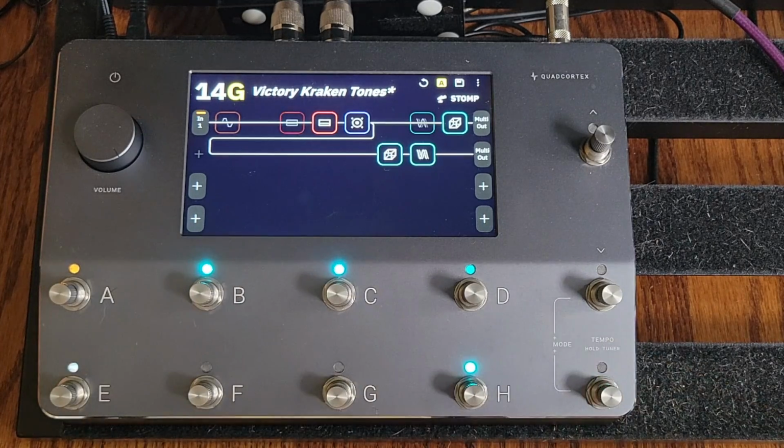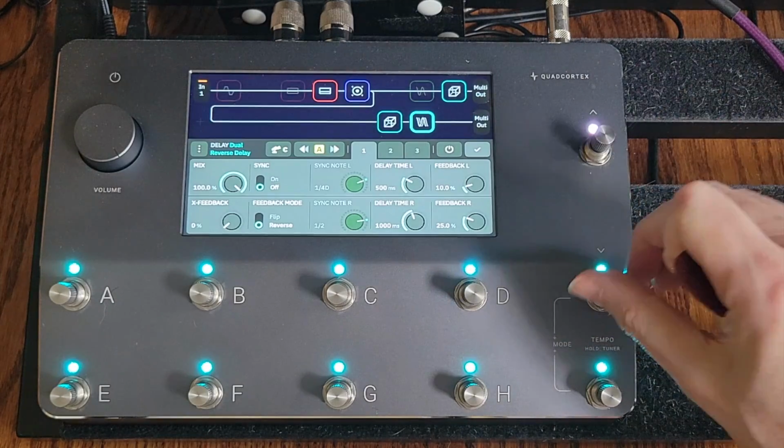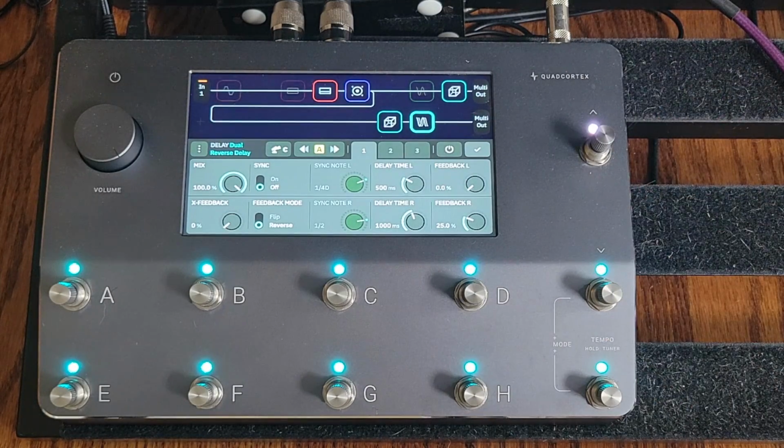Let's try a little more gain. Maybe we even turn the feedback off.